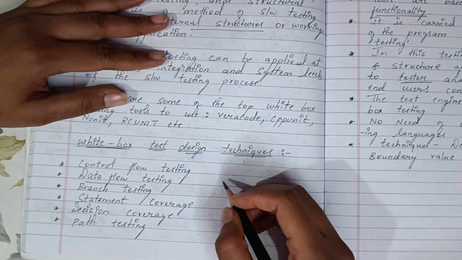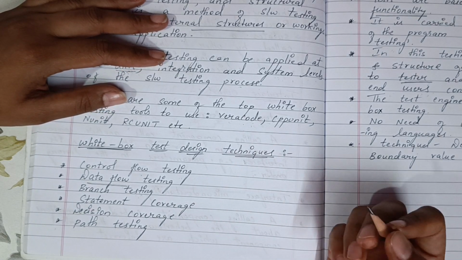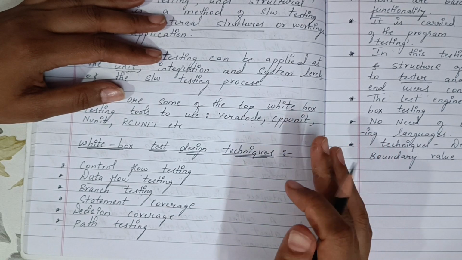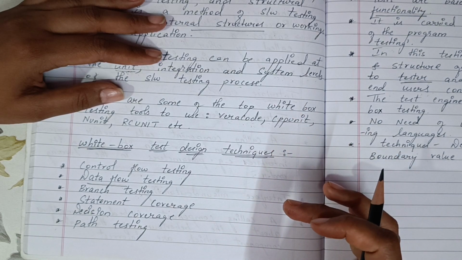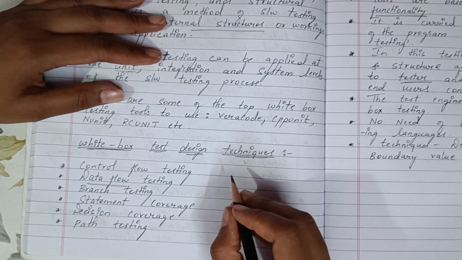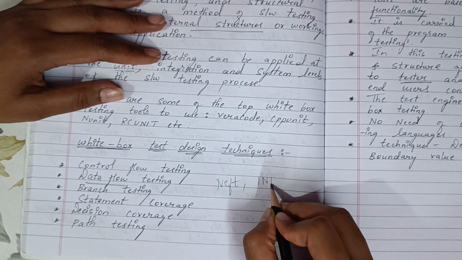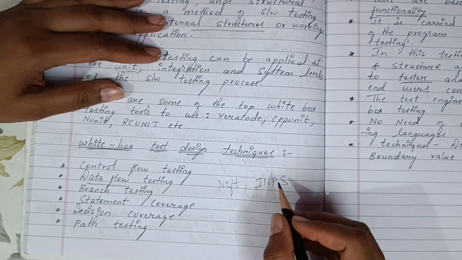For example, if you want to send some money to your friend, and you have a beneficiary name, you can directly send some amount to your friend. You'll see some options like NEFT, IMPS, RTGS, something like that.